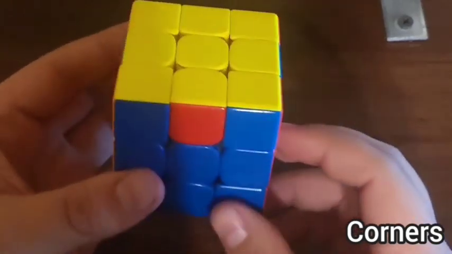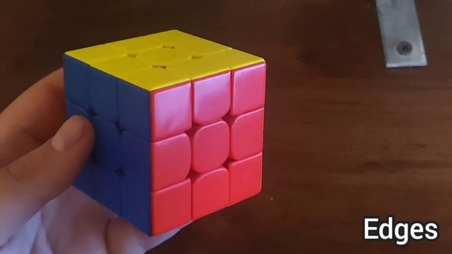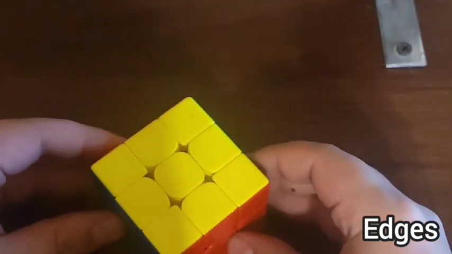Then we are going to be solving all of the corners on the puzzle. Finally, we are going to solve all of the edges and complete the puzzle entirely.